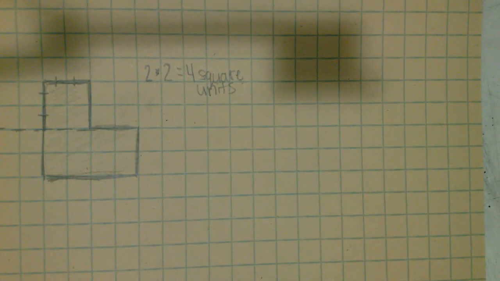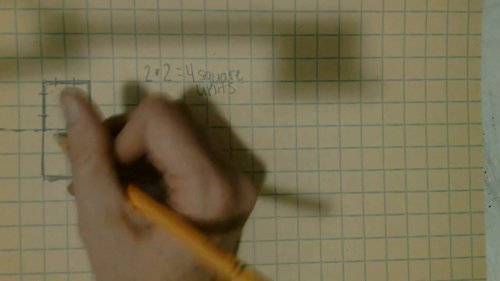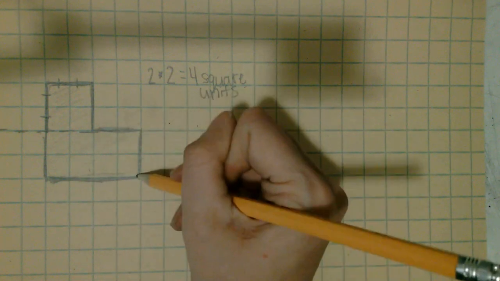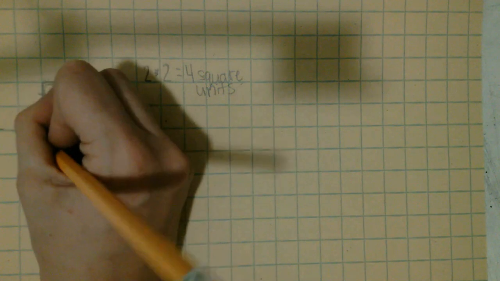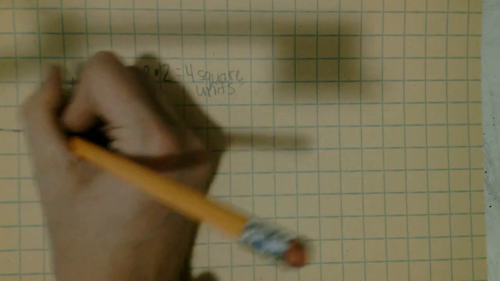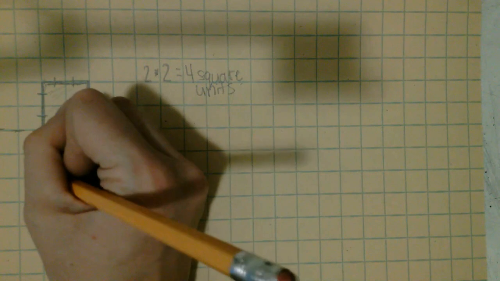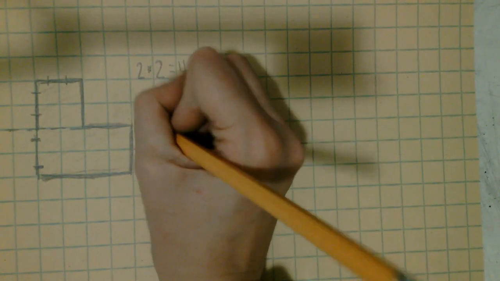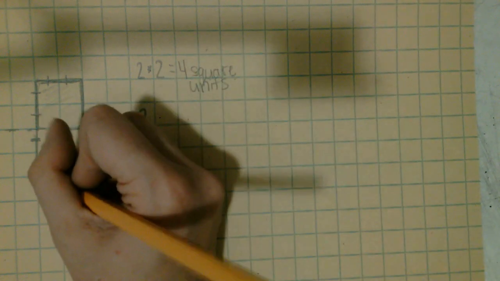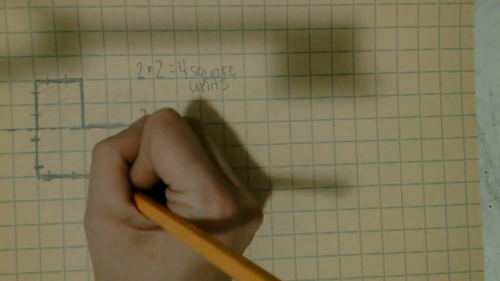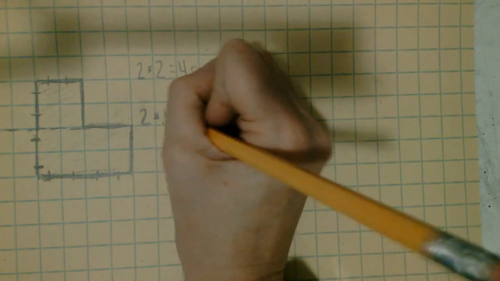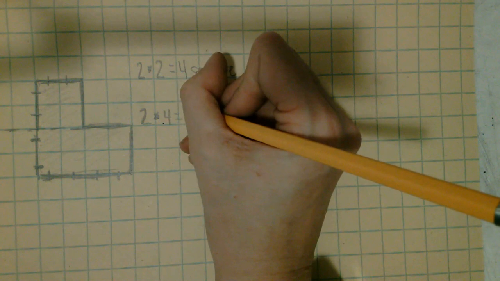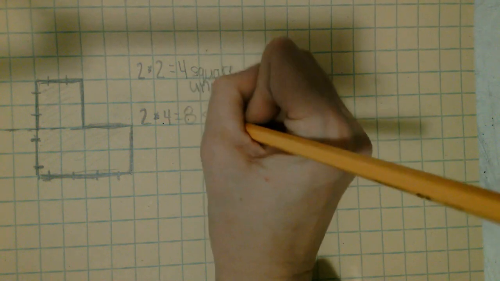4 square units. Now, when we look at the bottom one, our rectangle, I know how to find the area of a rectangle. We need to multiply the length times the width. So if I count, I have 1, 2. Remember, we split it in half, so I'm only counting these bottom two. 1, 2. And then let's count the other side of our rectangle. 1, 2, 3, 4. So if we multiply these two sides together, we would get the area of our rectangle. 2 times 4 is 8.